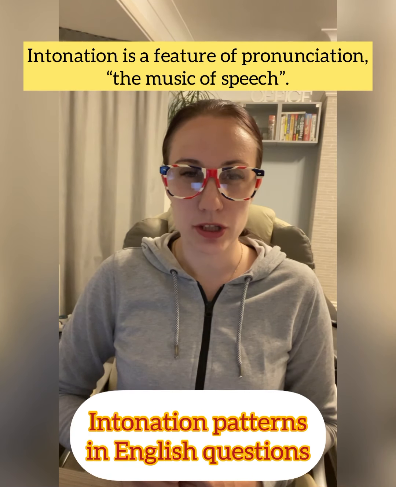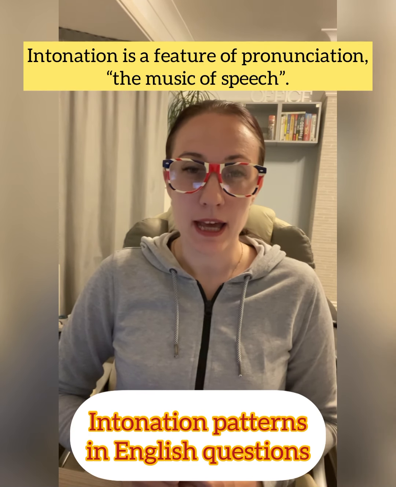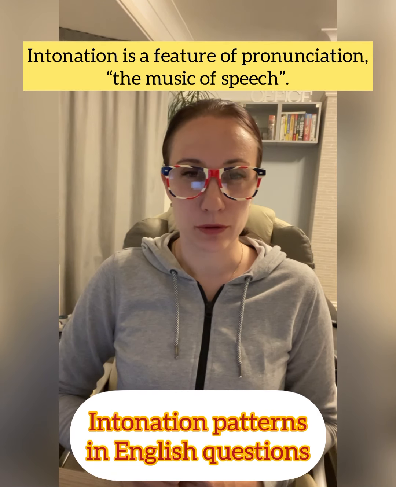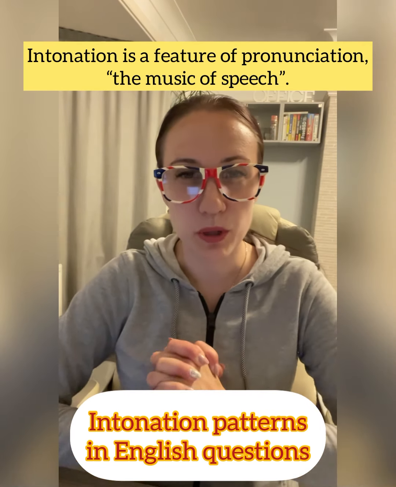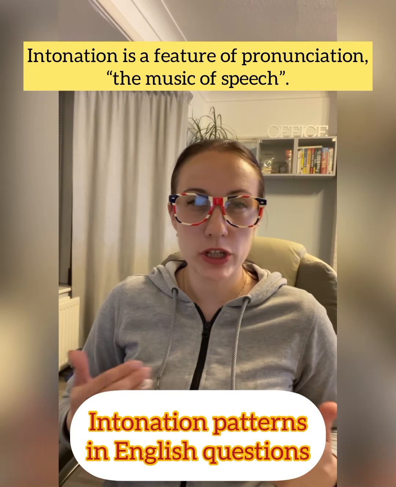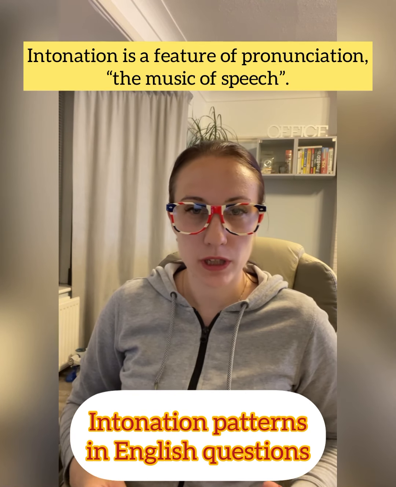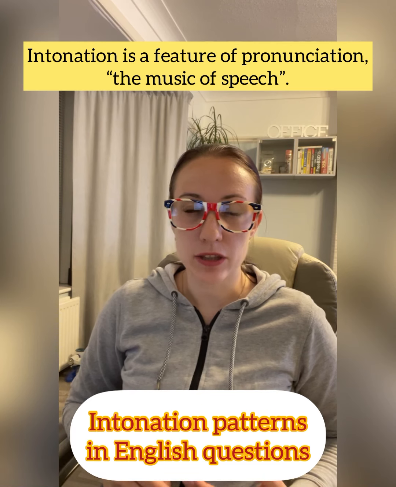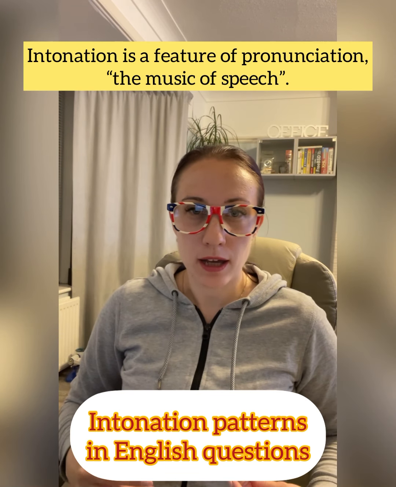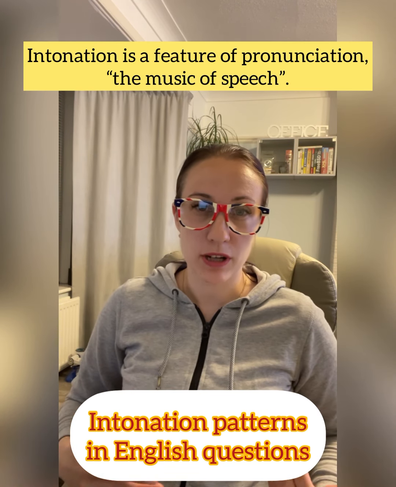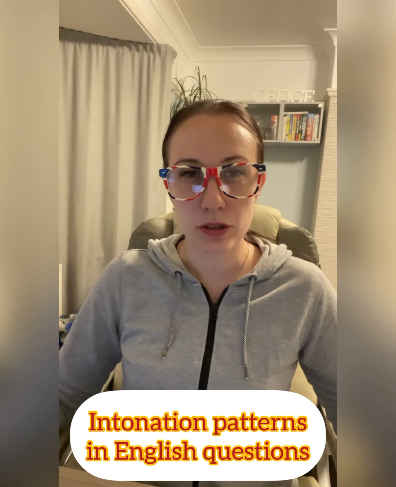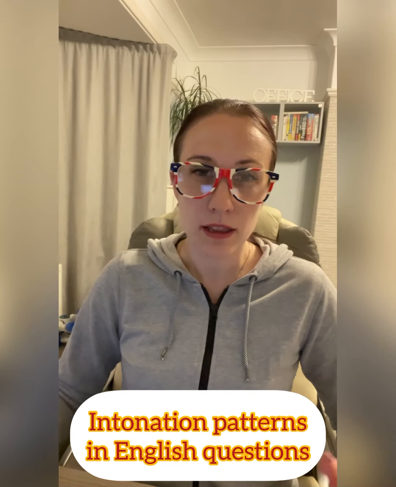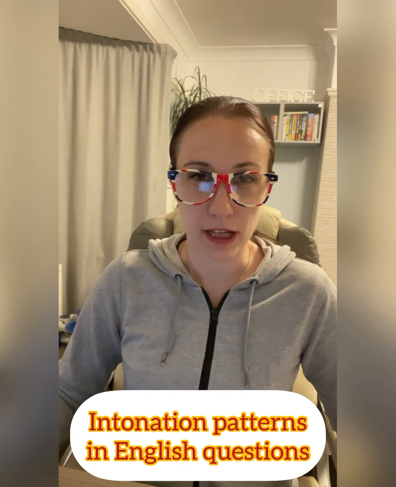Intonation is a feature of pronunciation, and this is common to all languages of the world. To put it simply, intonation is the music of speech. So the way we change or vary this music or pitch can affect the meaning of what we say and helps us to express certain feelings and emotions. So what are the two intonation patterns that are commonly used in questions in English?